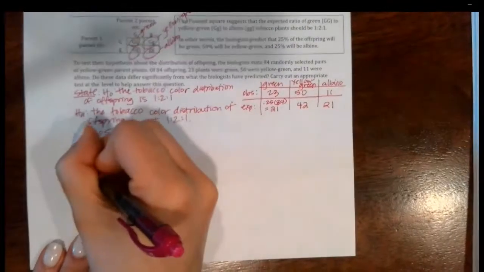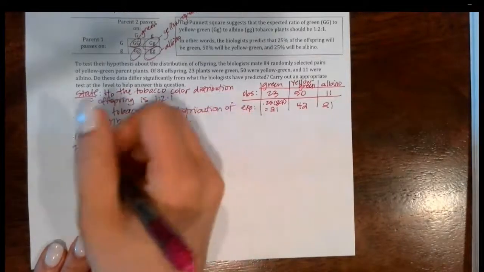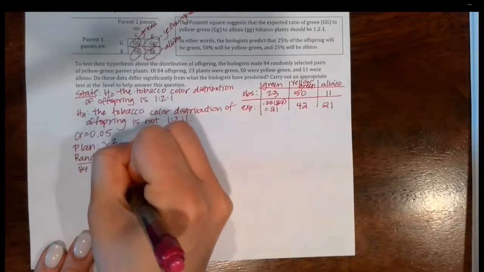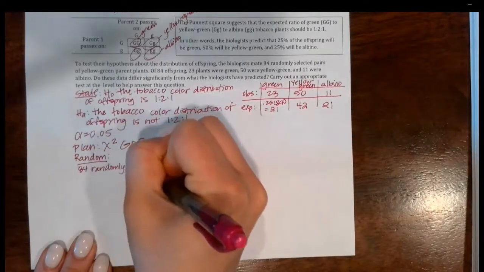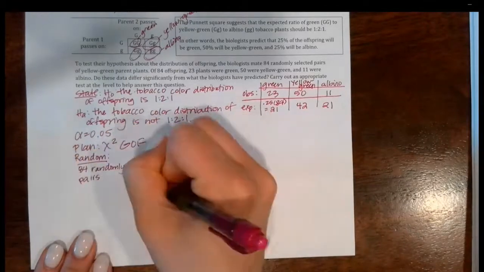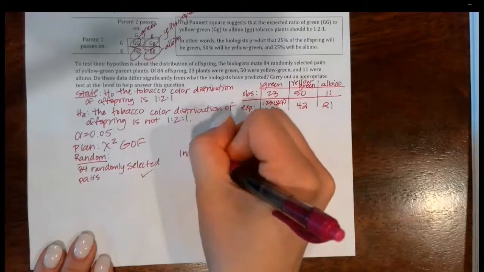Now we have to do random, and it is 84 randomly selected pairs. So we have our random condition met. Then you have your 10% independence.